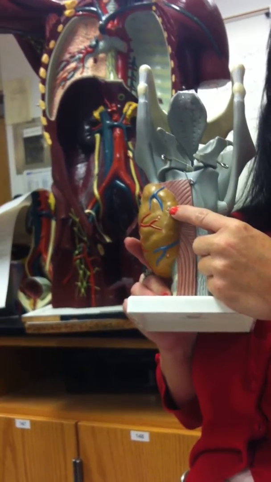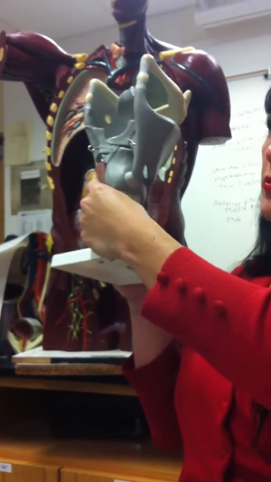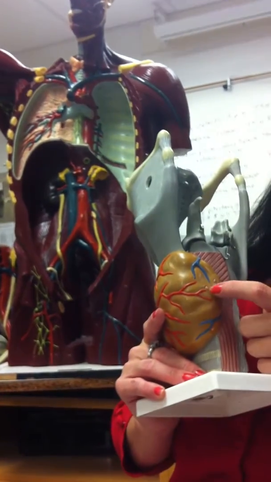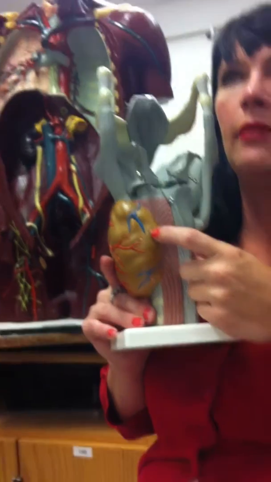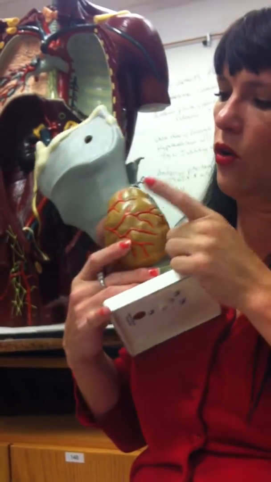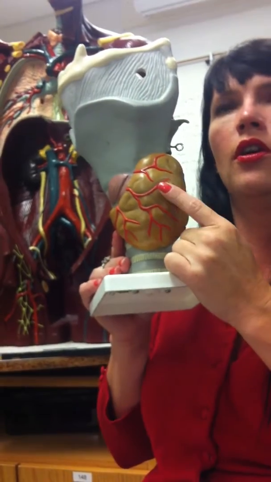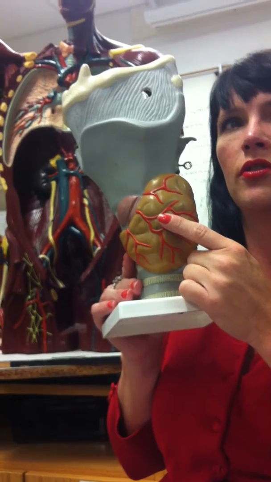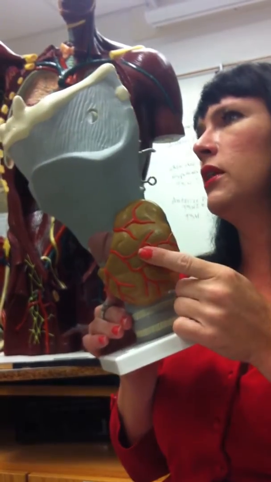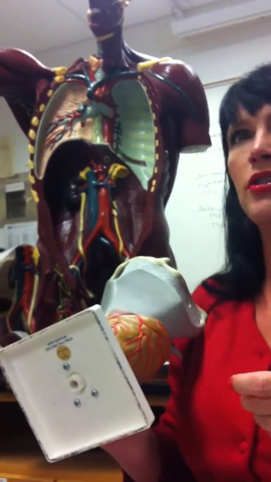Name a hormone produced by this tissue. Thyroxine. Parathyroid hormone. Name a hormone produced by this tissue. Thyroxine. Name a hormone that acts on this tissue. Thyroid stimulating hormone. Okay, you guys are getting it. These are the kinds of questions that are going to be on the exam.